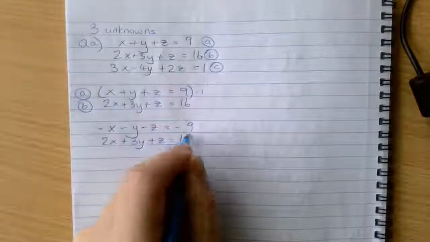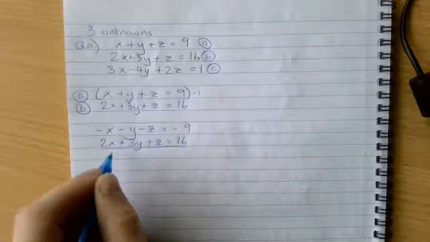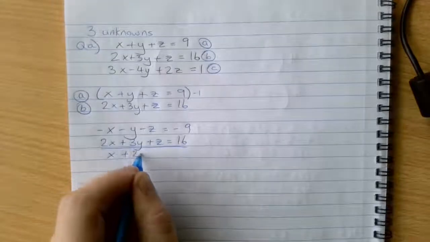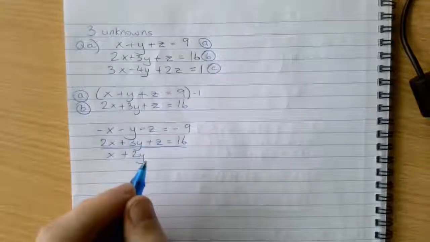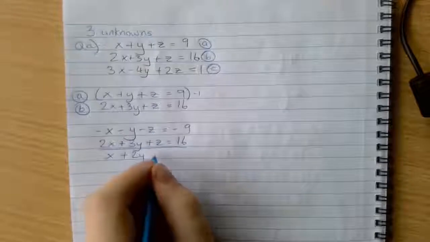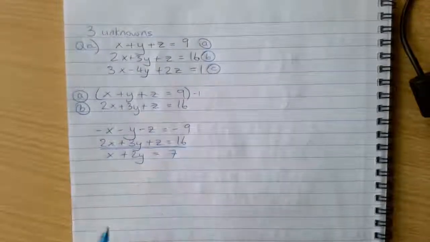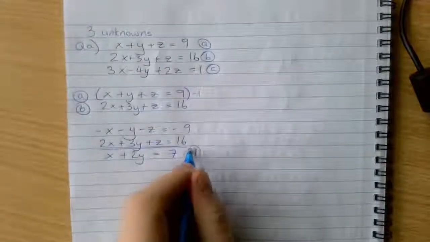So then what we can see is if we add the lines together, you'll see you're left with x plus 2y, and that is equal to 7. Okay, so that's the next equation, which we're going to call D.